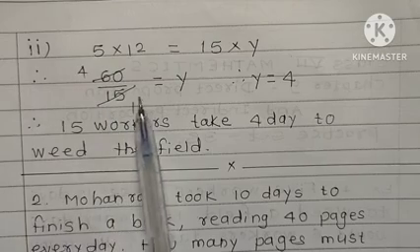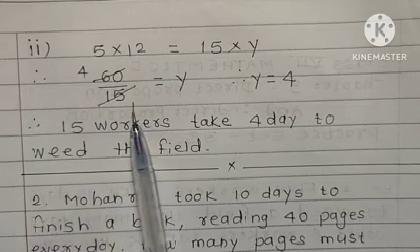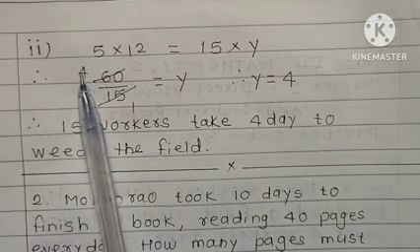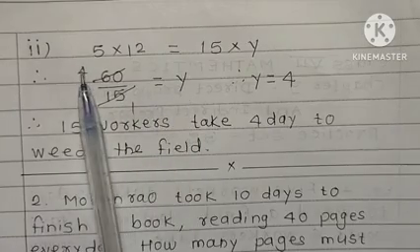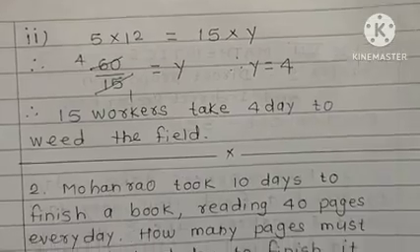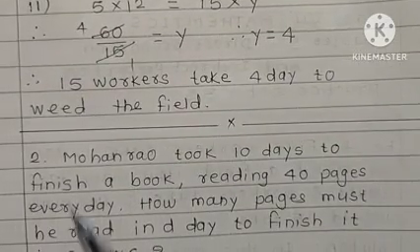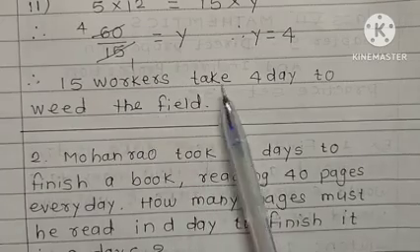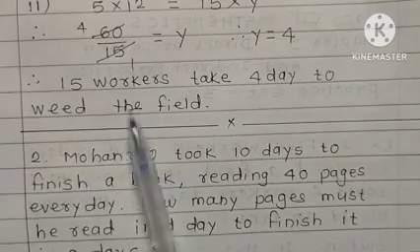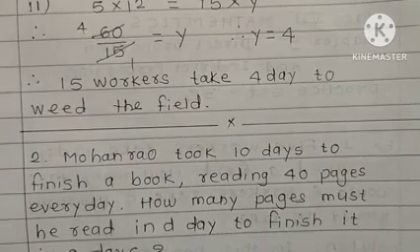Again simplify. 15 1s are 15, 15 4s are 60. That means Y is equal to 4. So right here Y is equal to 4. Write the answer in a full sentence as 15 workers take 4 days to weed the field.